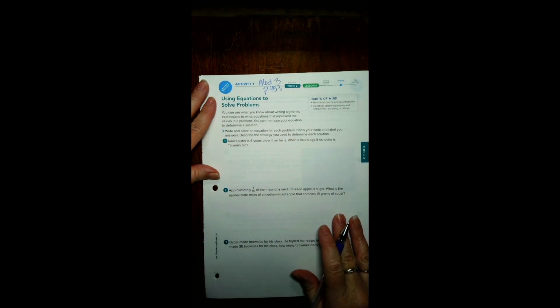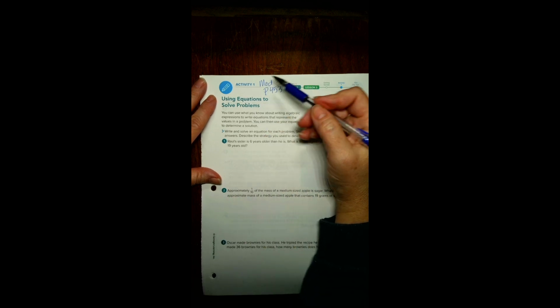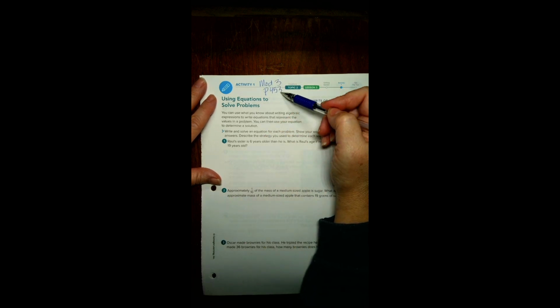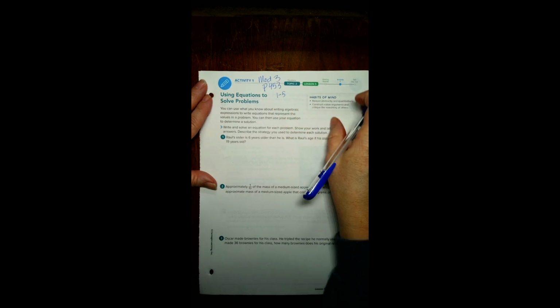All right, welcome back. Finishing up here in Lesson 5 of Module 3, Topic 2, Activity 1 on page 453. We're going to do questions 1 through 5 only on this. It says you can use what you know about writing algebraic expressions to write equations that represent the same values in a problem. You can then use your equation to determine a solution. Write and solve an equation for each problem, show your work and label your answers. Describe the strategy you use to determine each solution.